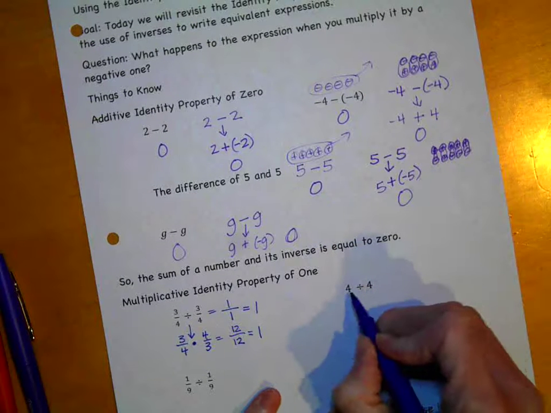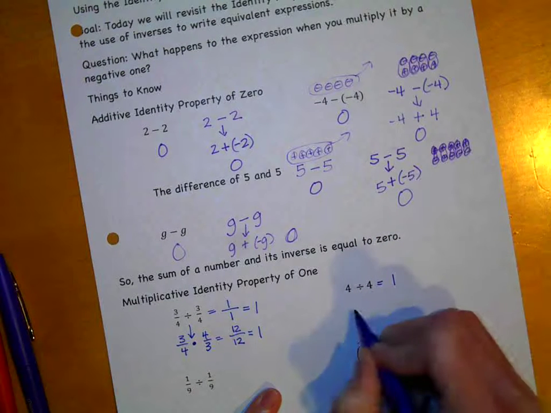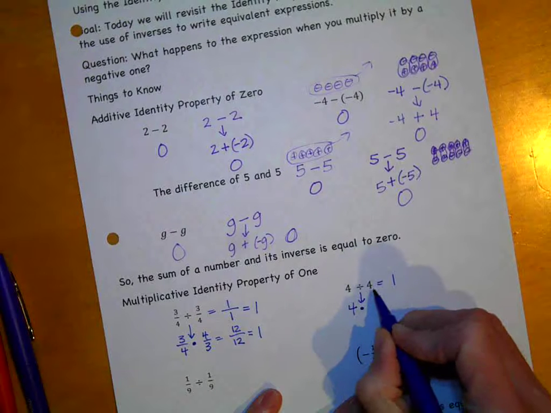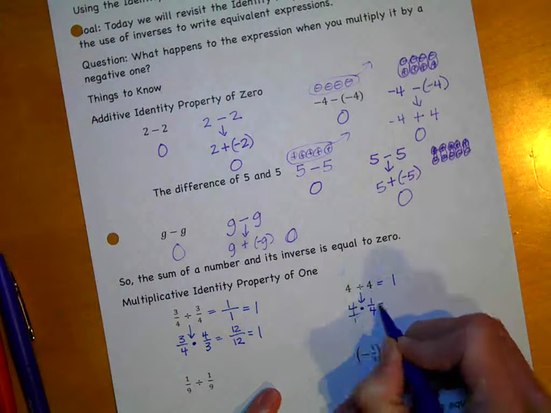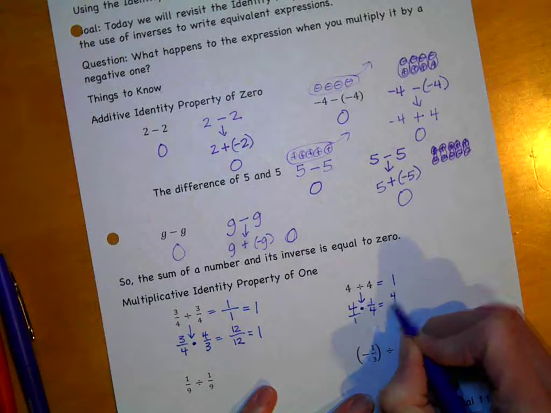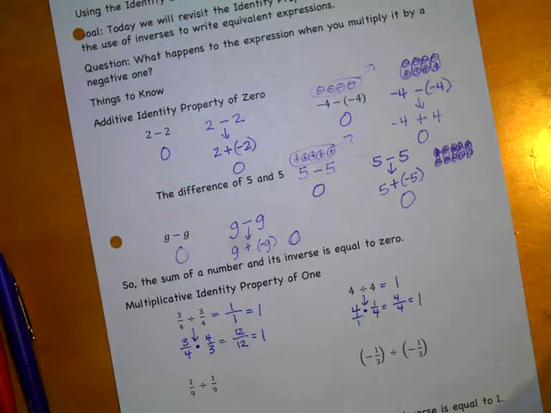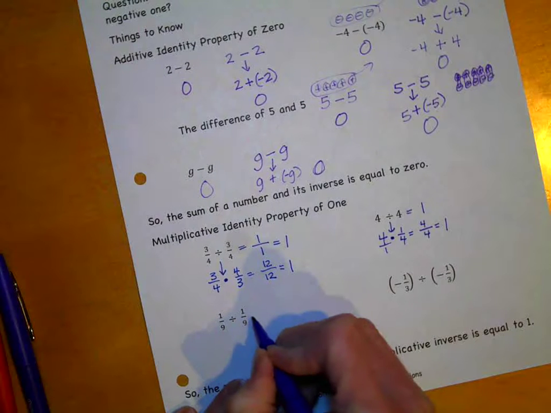Okay, now let's try this one. We have 4 divided by 4 equals 1. Okay, let's try it the other way. 4 times the reciprocal of 4 is 1/4, right? So then we multiply straight across. 4 times 1 is 4. 1 times 4 is 4. 4 divided by 4 is 1. So it worked again.